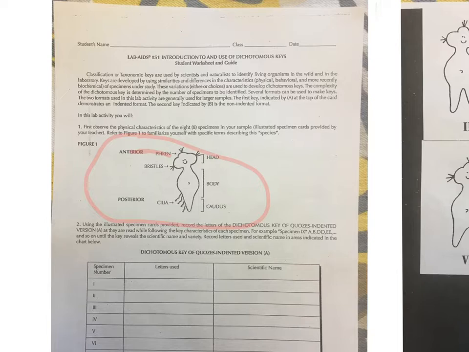His tail is called his caudus. So he might have one tail. He might have lots of little tails. This kind of depends on the alien. And then cilia are these little hairs that he might have.